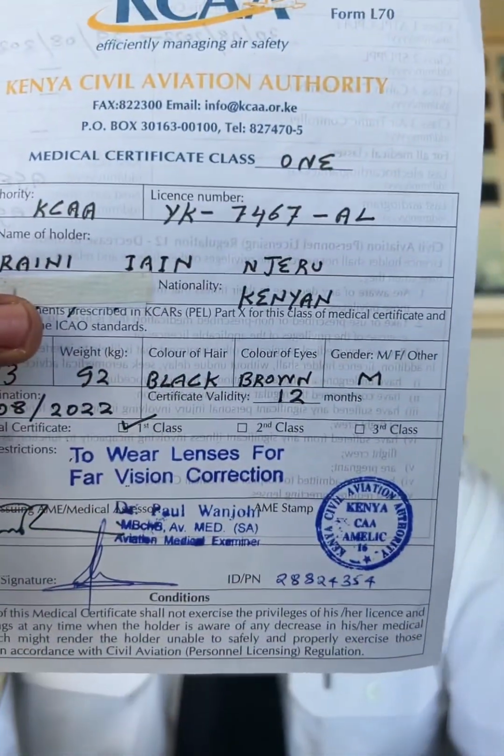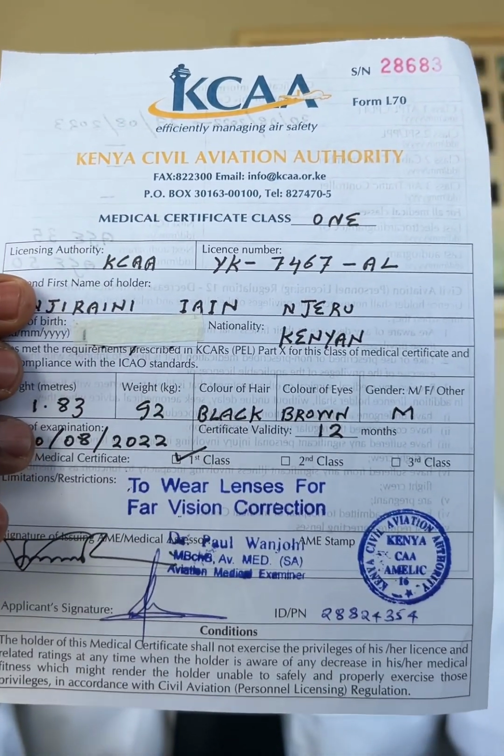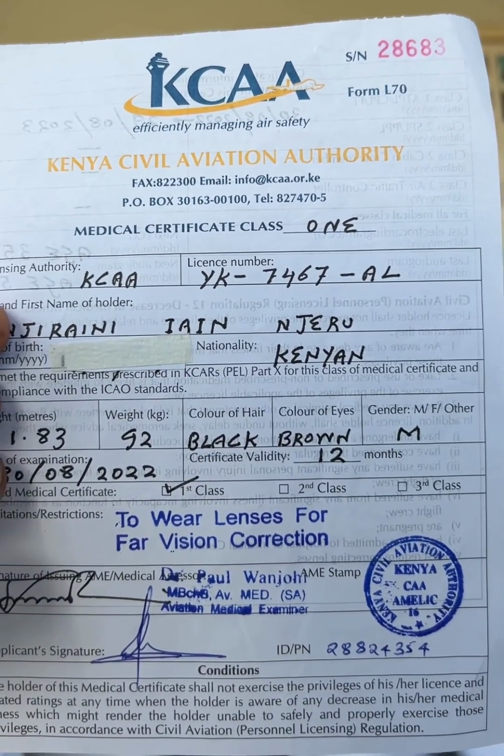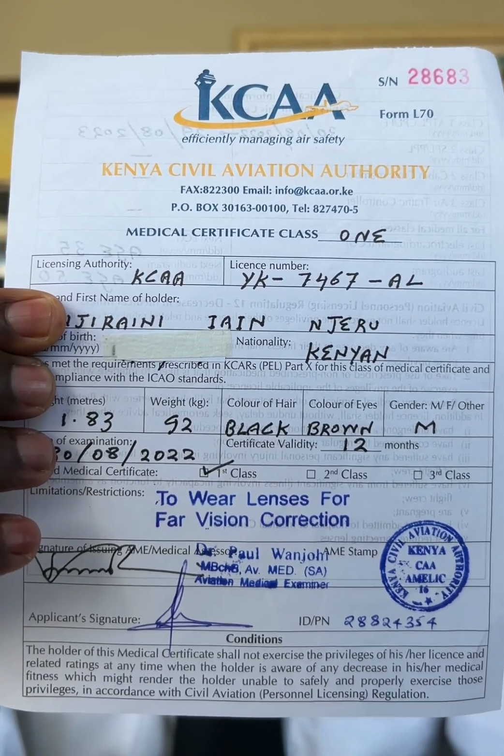Then, you will apply for your student pilot's license by first visiting an approved medical examiner to obtain a medical certificate to ascertain that you are fit. That is how the medical certificate looks like, with all your details and restrictions, if any.